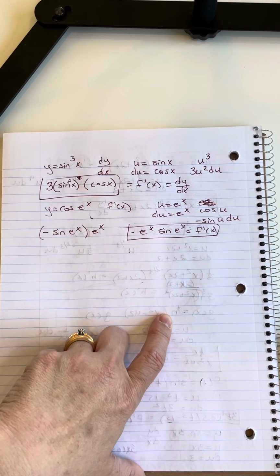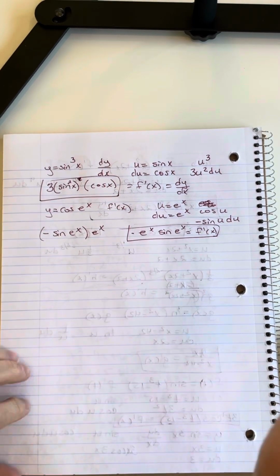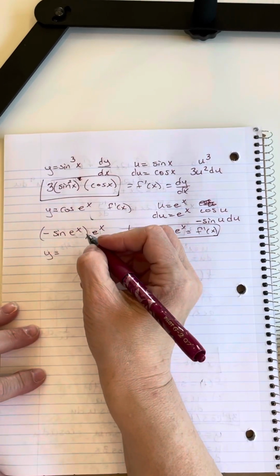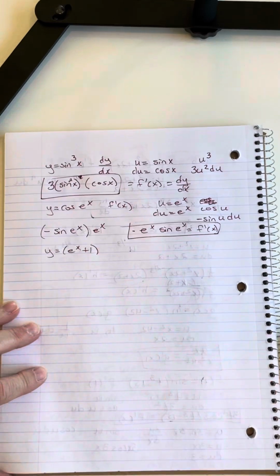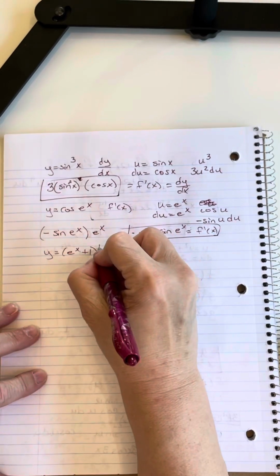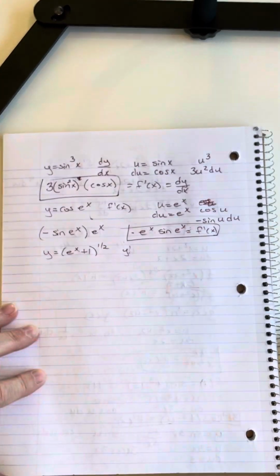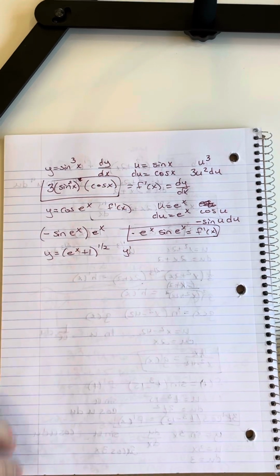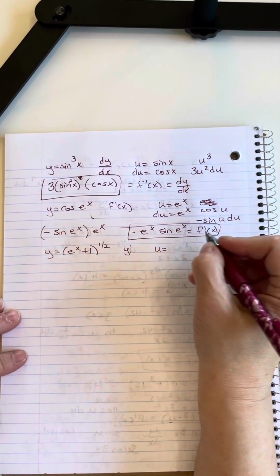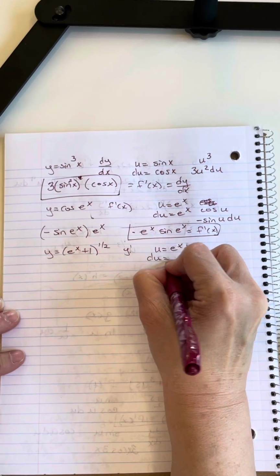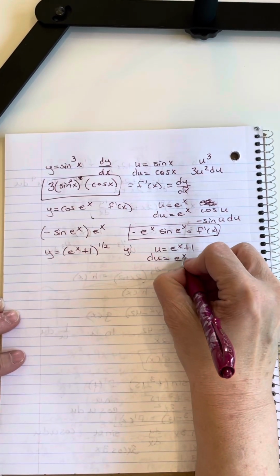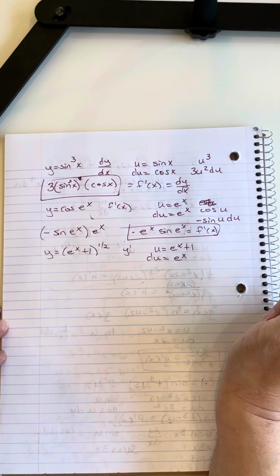And of course, they wrote it as dy over dx. Okay, final example 7 on the top of page 245. If y equals e to the x plus 1, to the 1/2, find y prime. So our u is going to be e to the x plus 1. du will be e to the x. The 1 is dropping off.